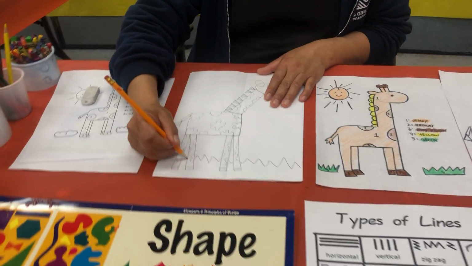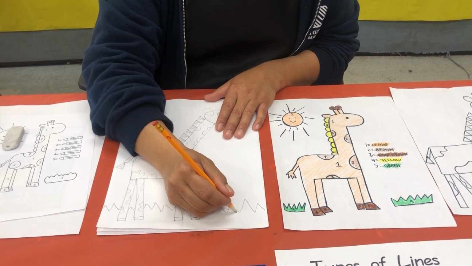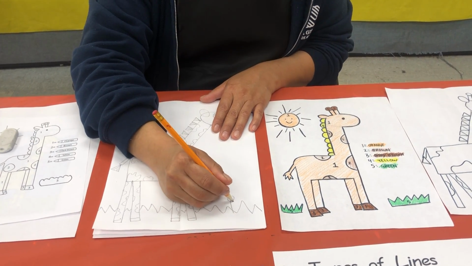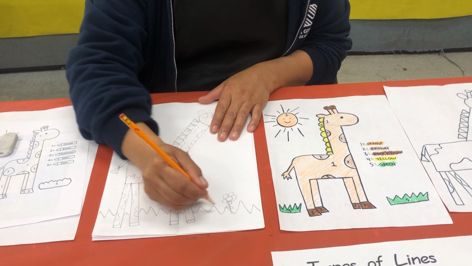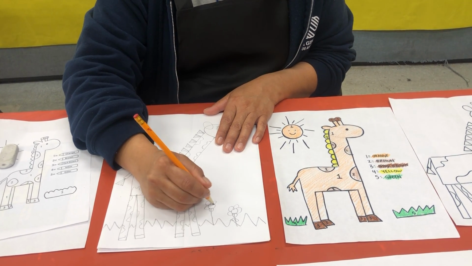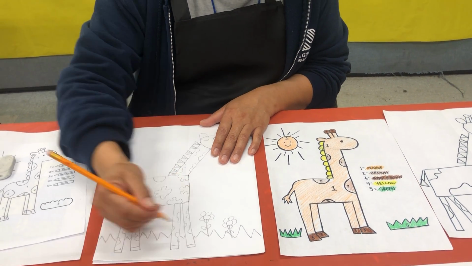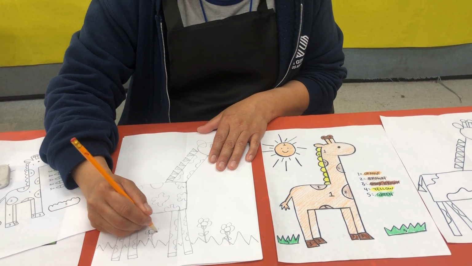What else do we have? Can someone tell me what else we have besides grass? Yes, you nailed it. You are fantastic. Yes, we have flowers. What else? Somebody can tell me. Butterflies. Exactly. Thank you, Yadira.